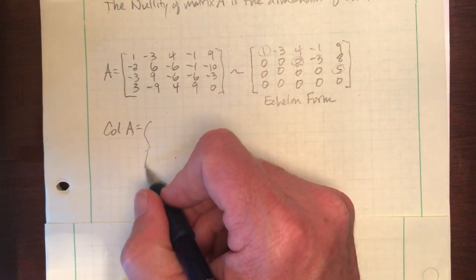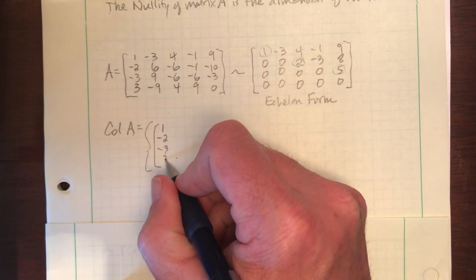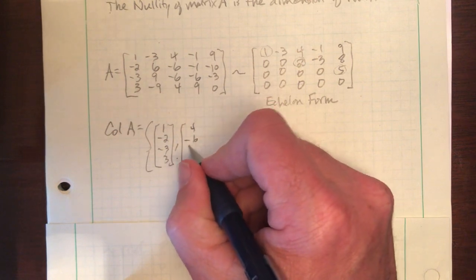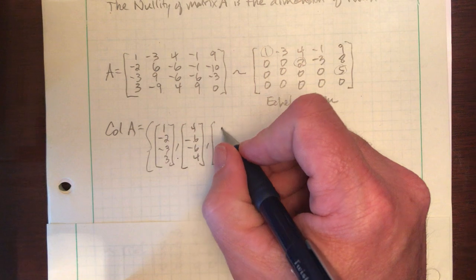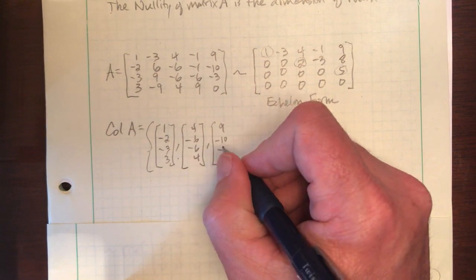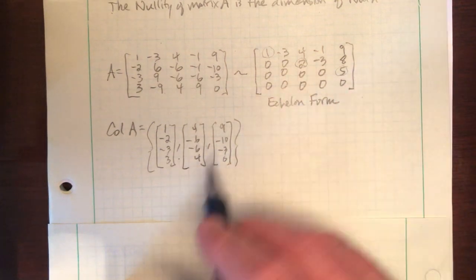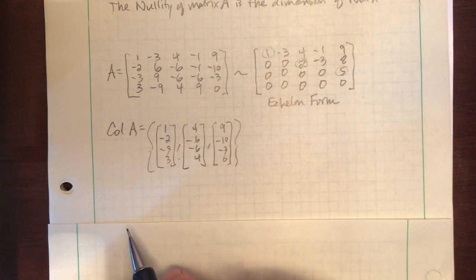So here we go. We've got the first column, the third, and the last. So the set of those vectors form a basis for the column space of A.